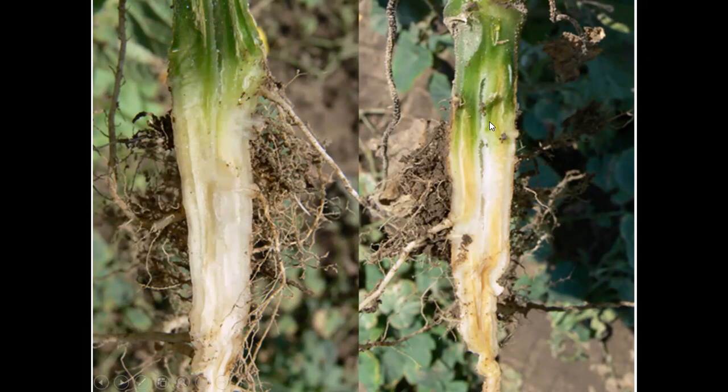And on the right-hand side here, you can see where that vascular tissue has been colonized by the fusarium fungi, and they've clogged that tissue, and you're not getting photosynthates down to the roots. You're not getting nutrients and water up to the leaves.